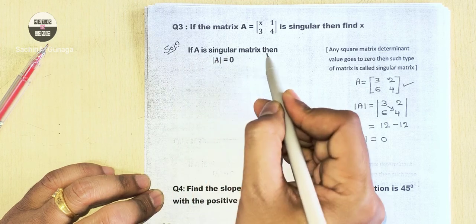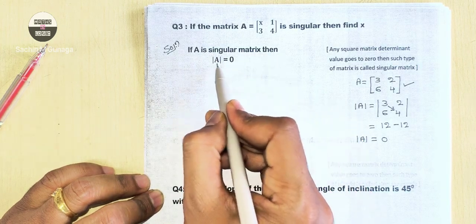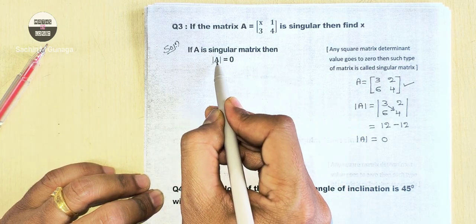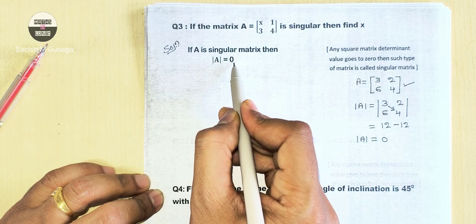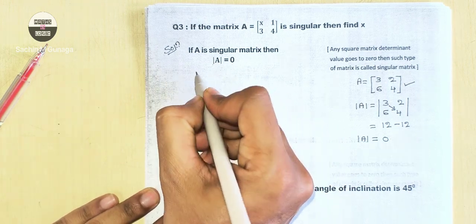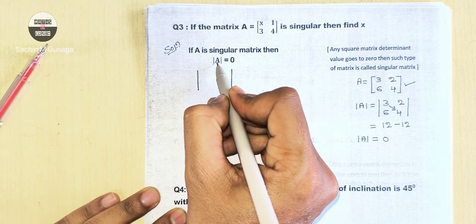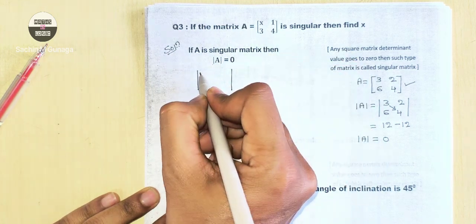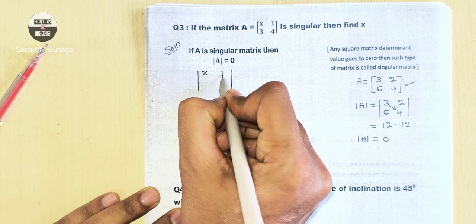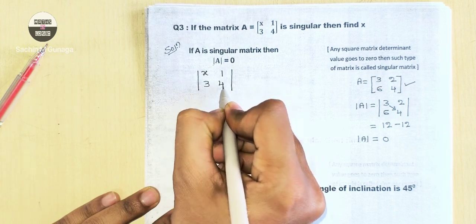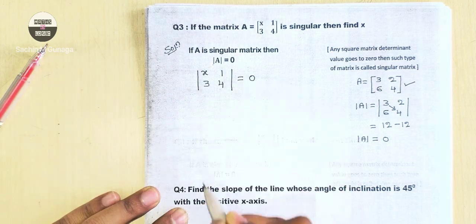If A is a singular matrix, then what is the condition here? The determinant of that A matrix goes to what here, 0. So next, the determinant symbol as it is we need to keep. Next mention the A matrix value. What is that A matrix value? |x 1; 3 4| is equal to what here, 0.